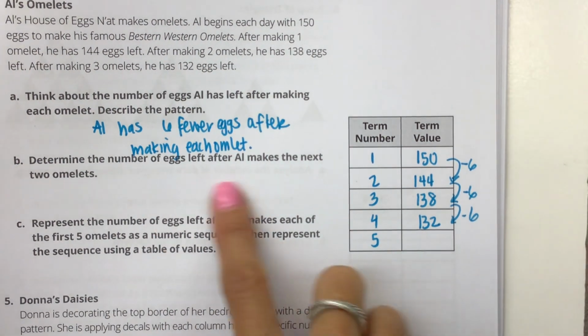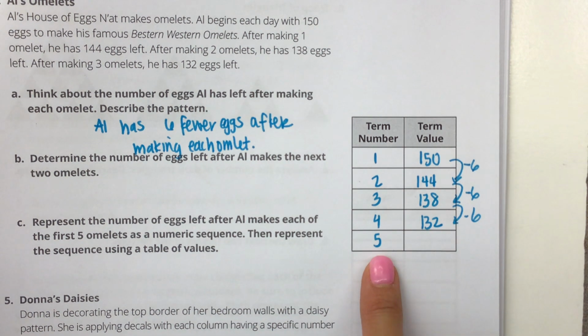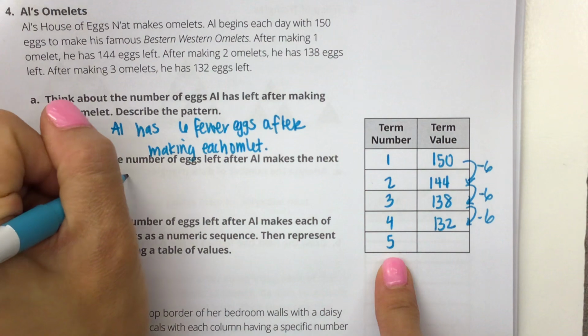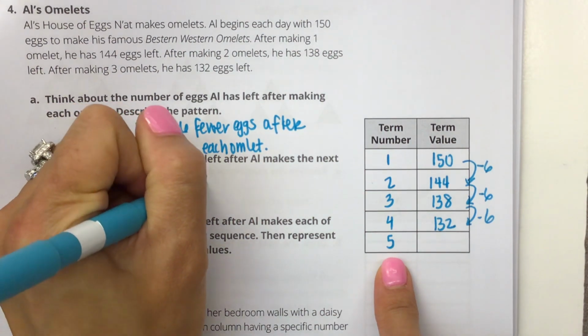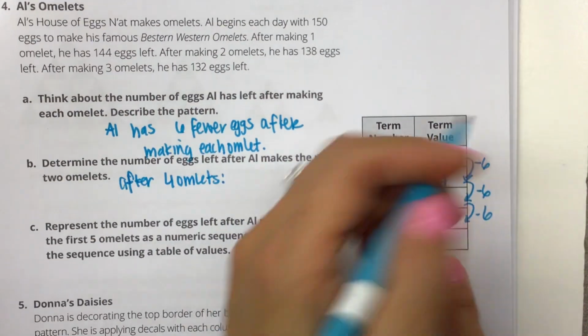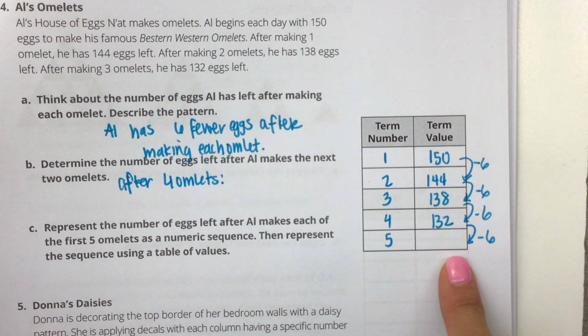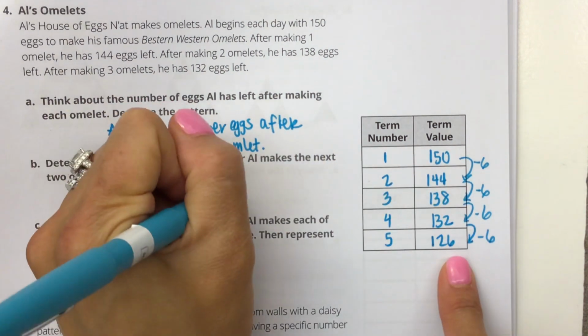Let's figure out the number of eggs after he makes the next 2 omelets. So that would mean, because we stopped at 3 omelets, after 4 omelets, how many is he going to have? So if we take away 6 more eggs, he's going to have 126 eggs.